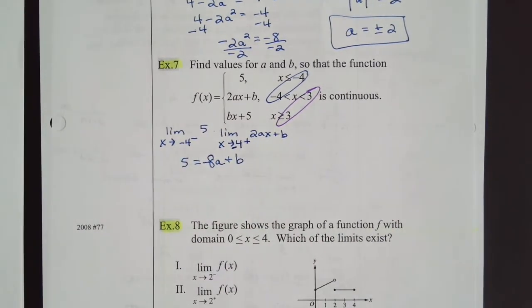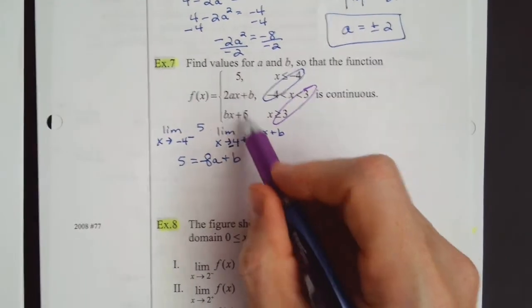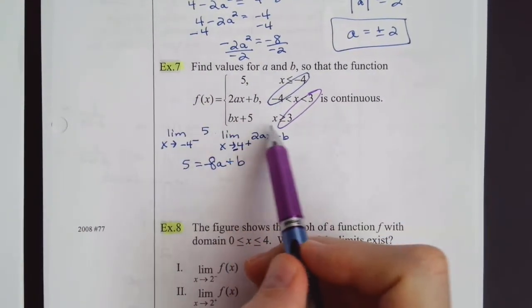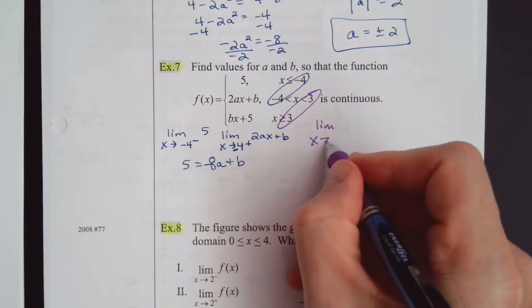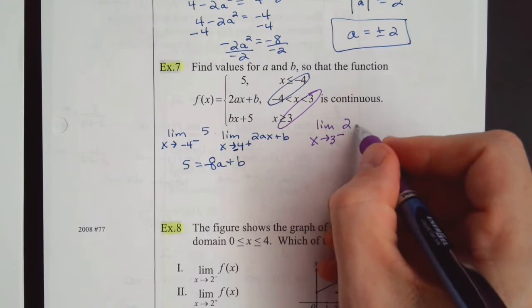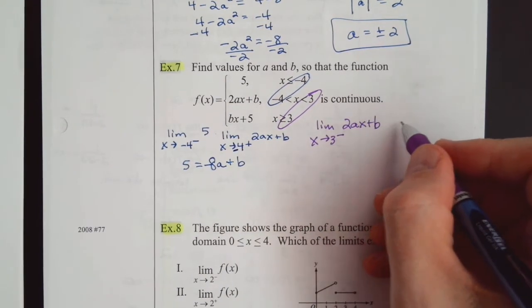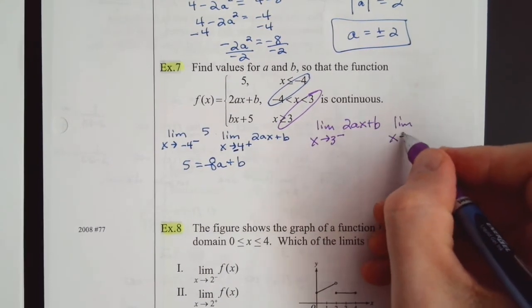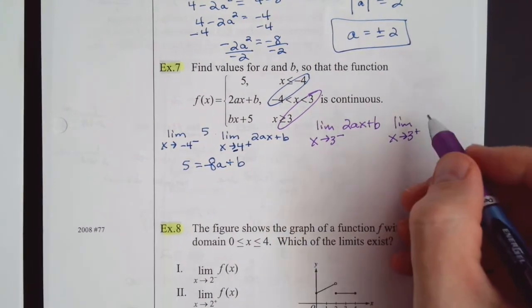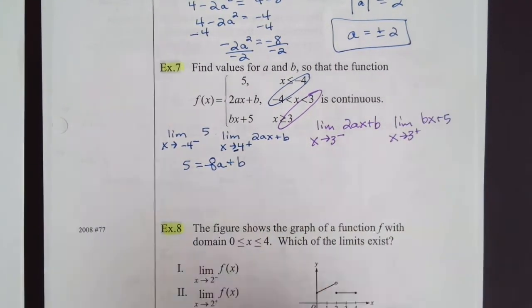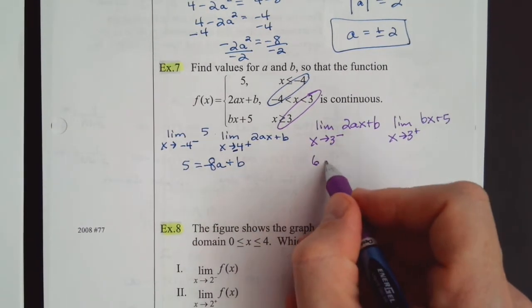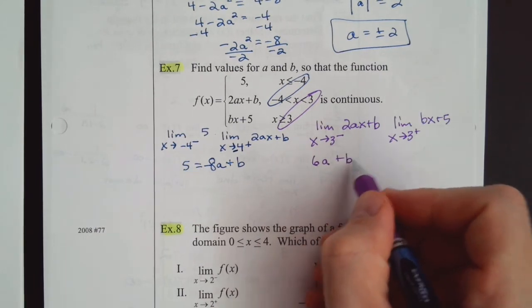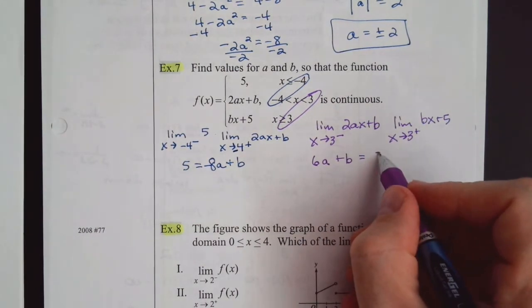Alright, so that's about as far as we can go with that for now. So now we can look at the other two pieces, the middle piece and the right piece. So now what we need is the limit as x approaches 3 from the left of 2ax plus b, and we need that to equal the limit as x approaches 3 from the right of bx plus 5. So if we plug 3 in there, we're going to get 6a plus b. If we plug 3 in here, for x, we're going to get 3b plus 5.